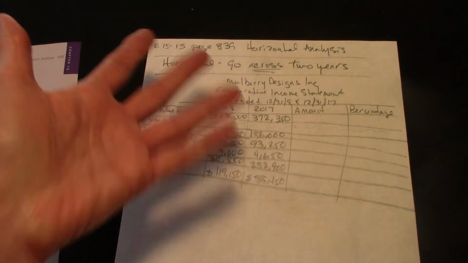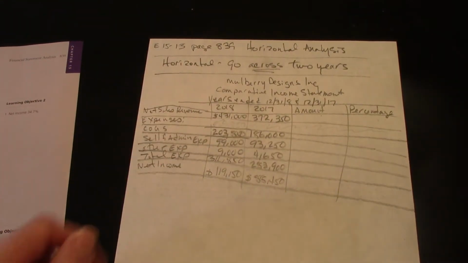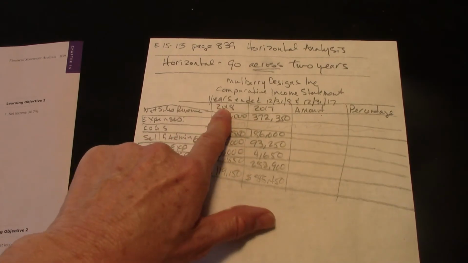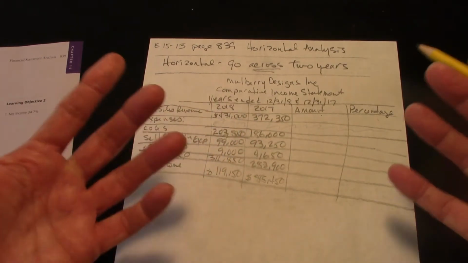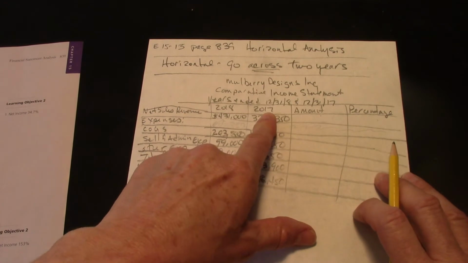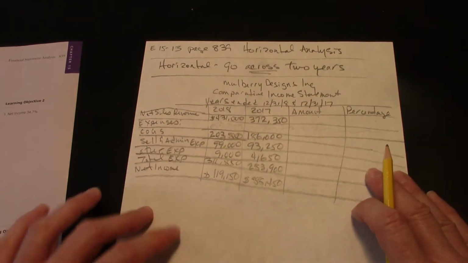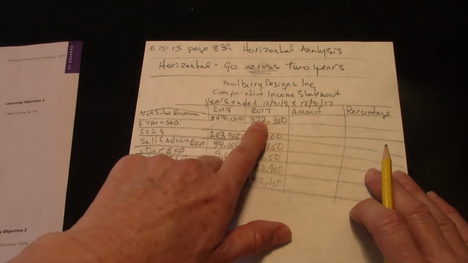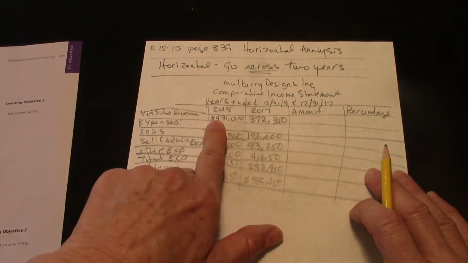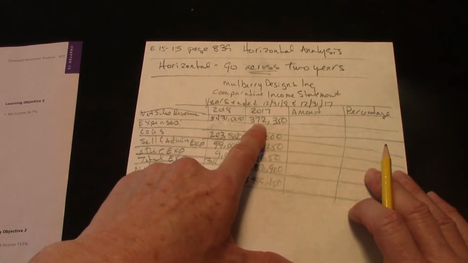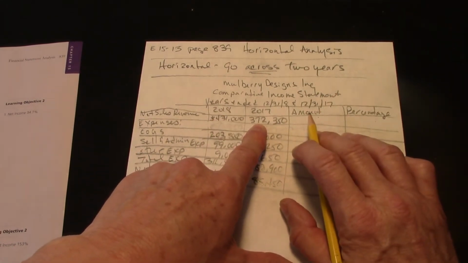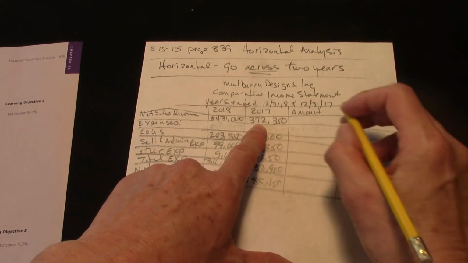So to do this, you have to find, okay, what's the newer year? What's the current year? Okay, so it's 2018. And what's the year we want to see what it changed from? There it is, 2017. So there's the older year. So you take the newer year minus the older year, 431 minus 372, and you're going to come up with a difference. In this case, it's 58,650.